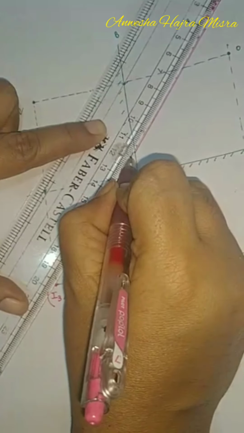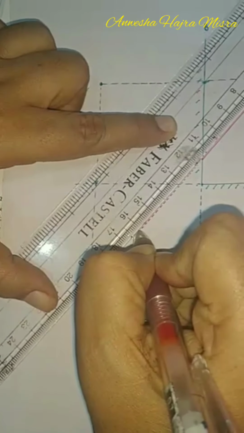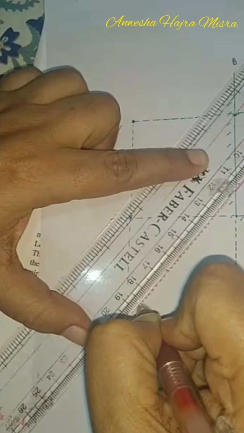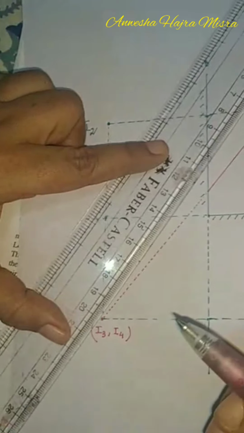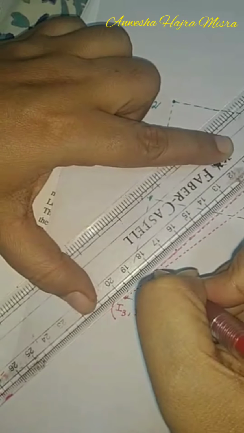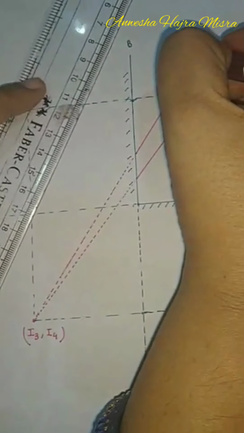Children, from I3, draw two reflected rays which will go to the eye. Draw two reflected rays which will go through the eye.